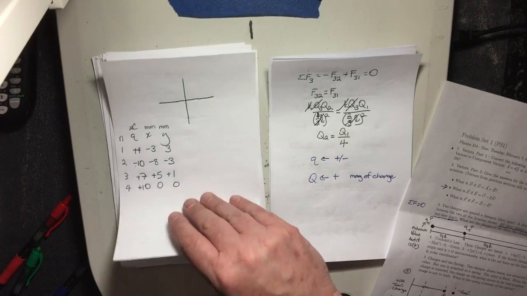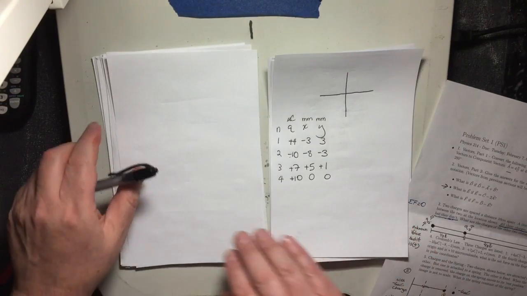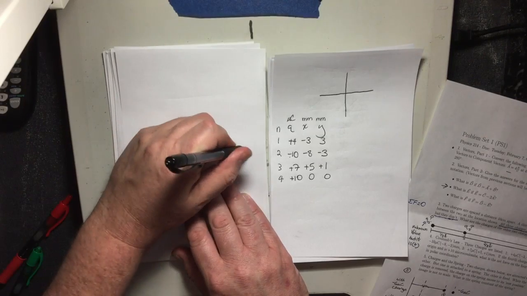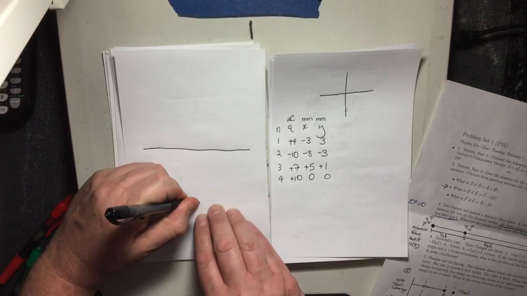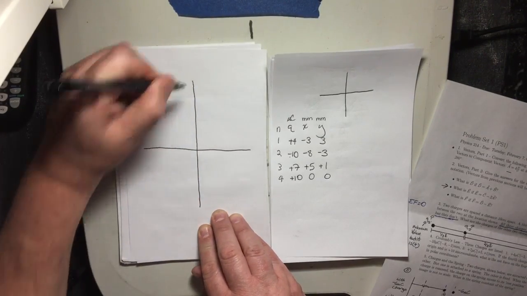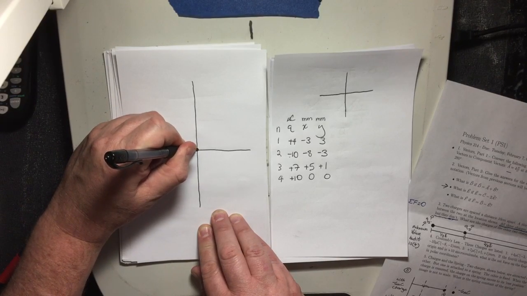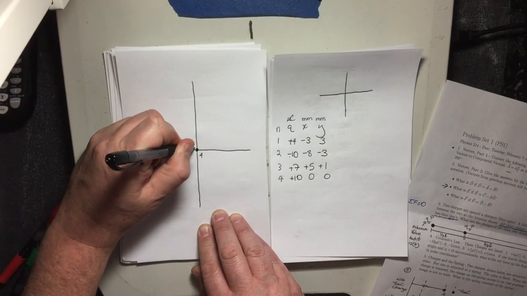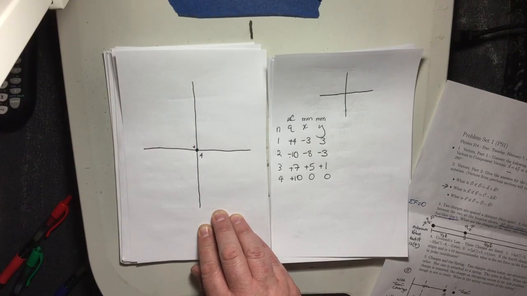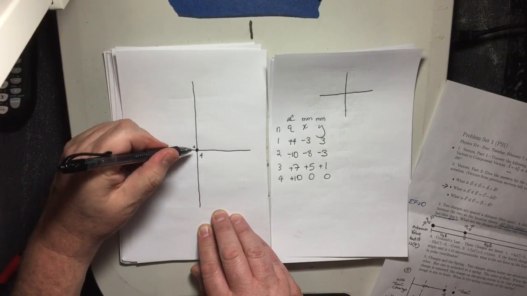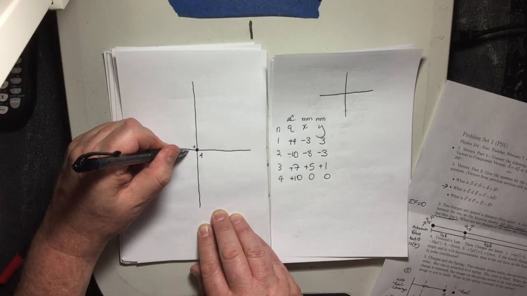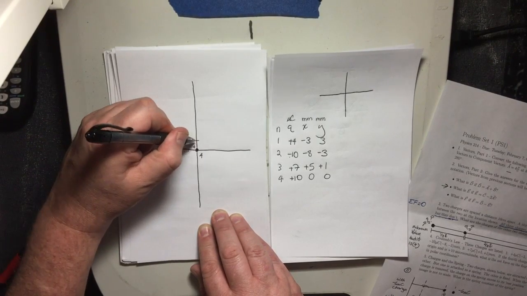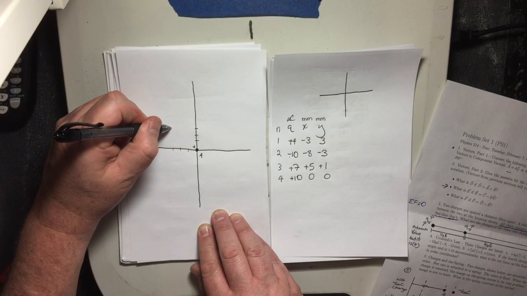And actually, what I'm going to do is draw it even bigger. So charge 4 is there, and it's positive. Charge 1, negative 3, 3: 1, 2, 3, 1, 2, 3.